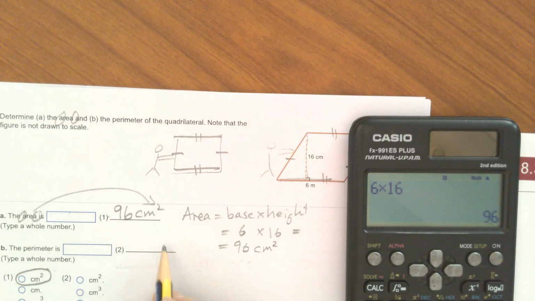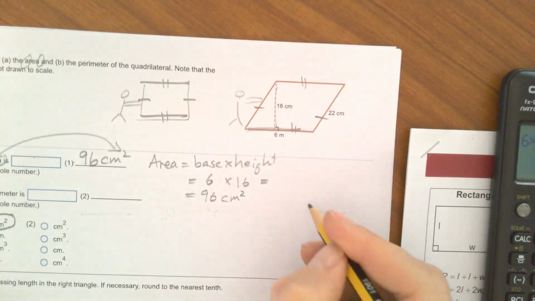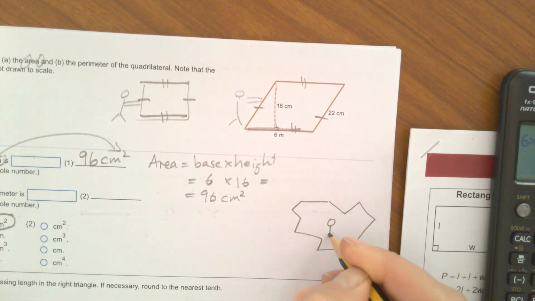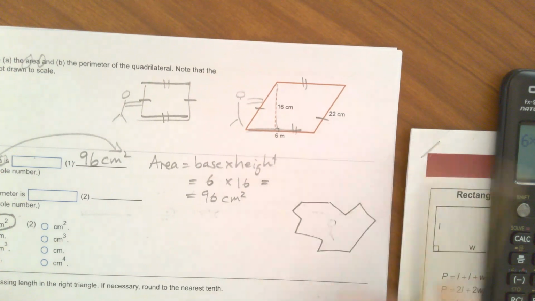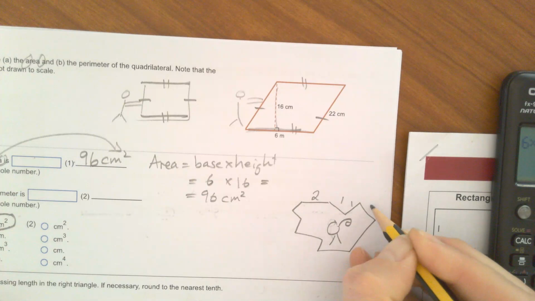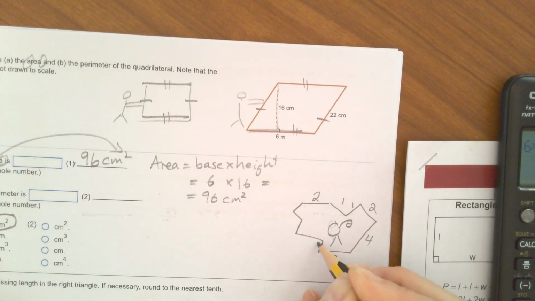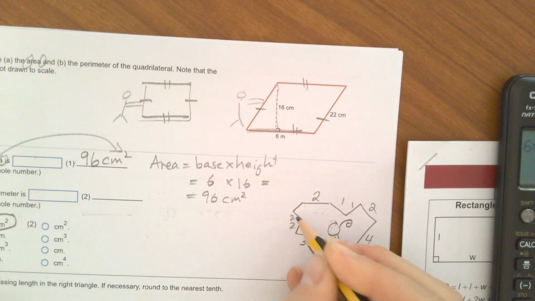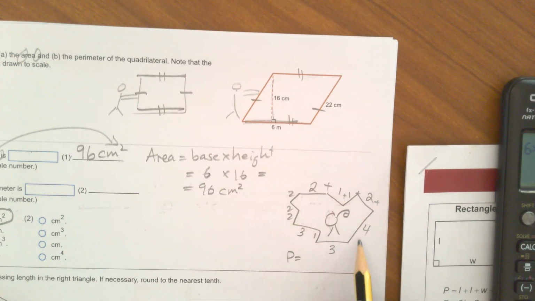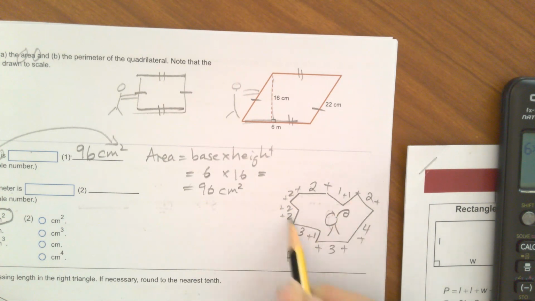Now perimeter, for perimeter it doesn't matter what your shape is. Say my shape was this, and I have a camel. That's not a camel, let me draw a camel. Here's my camel, and I say, don't run away. If this is 2 meters, 1 meter, 1 meter, 2 meters, 4 meters, 3 meters, 1 meter, 3 meters, 2, 2, 2. The perimeter is just adding all this up. Perimeter is just adding up the outside. Perimeter is just a fence around something.